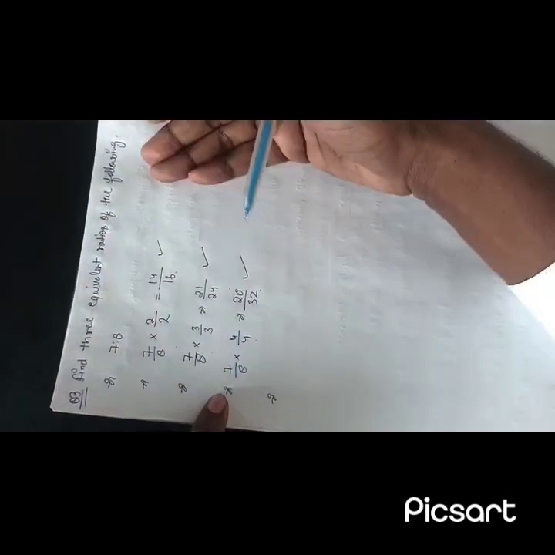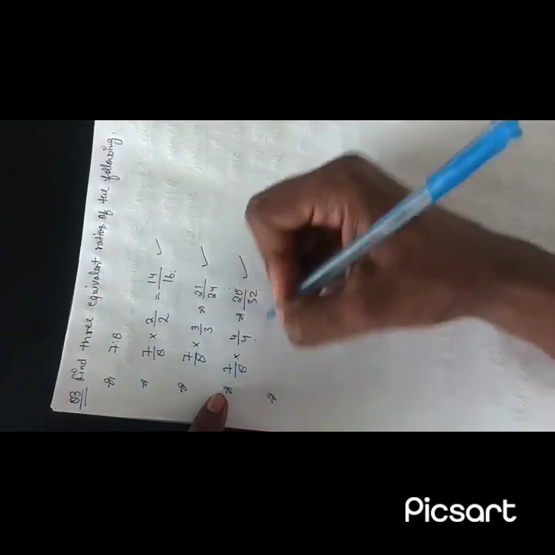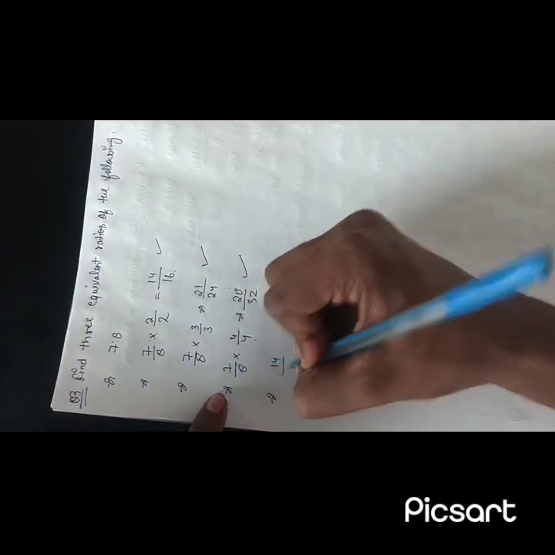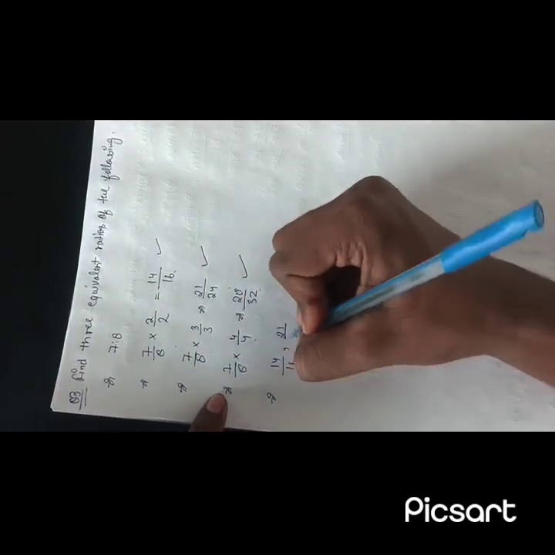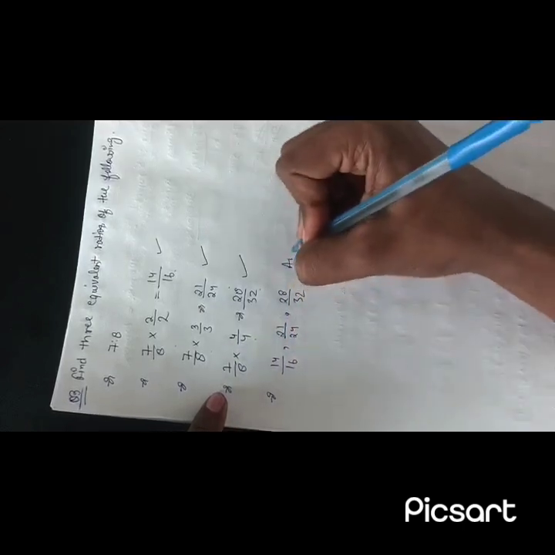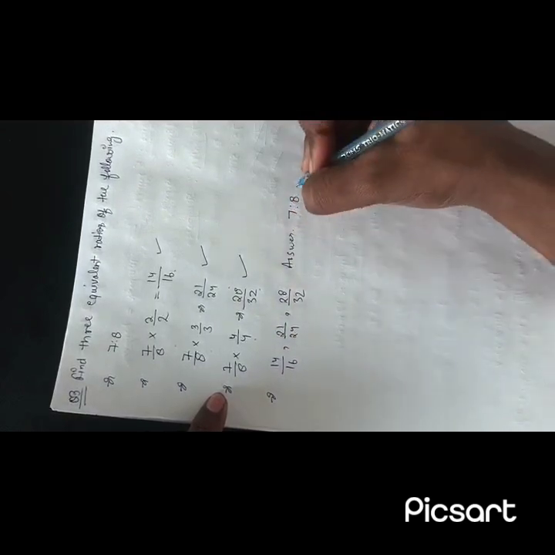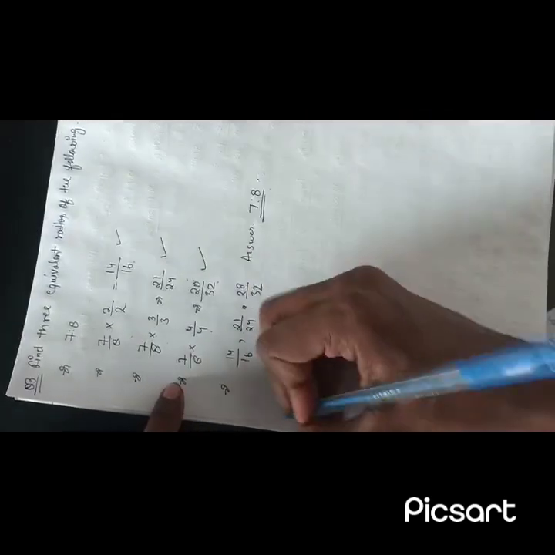Continue for however many equivalents are asked. You have to just simply follow this step, multiplying, and write the answer. The equivalents will be 14 upon 16, comma 21 upon 24, comma 28 upon 32. This will be your equivalent ratios of 7 is to 8. Okay, this is your answer.